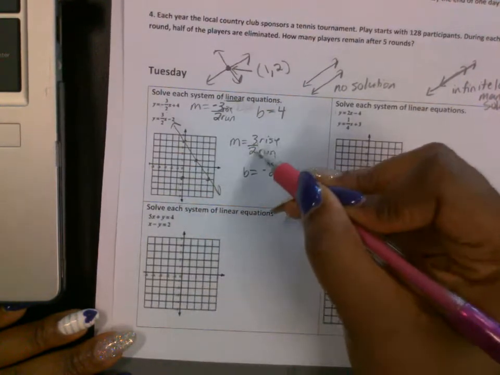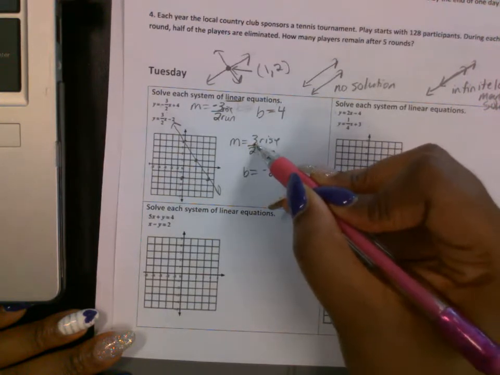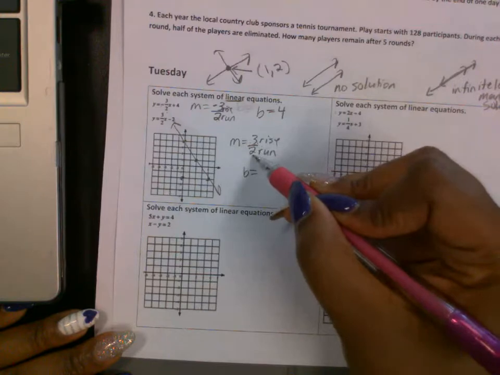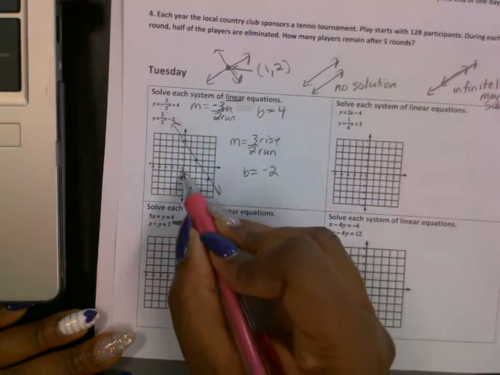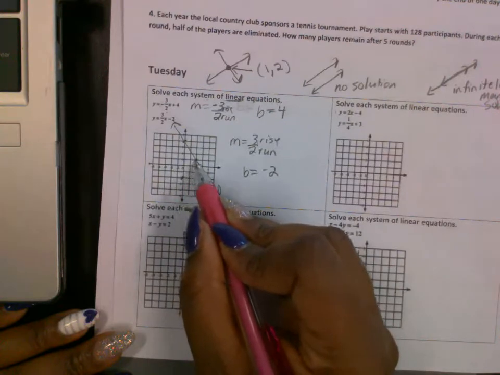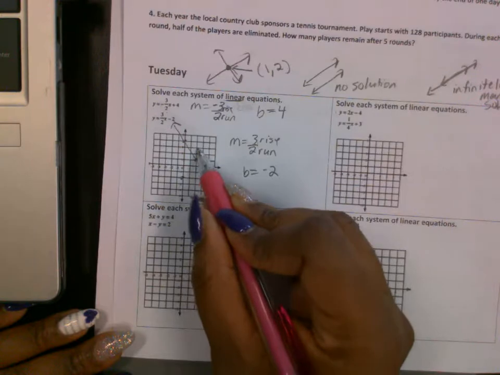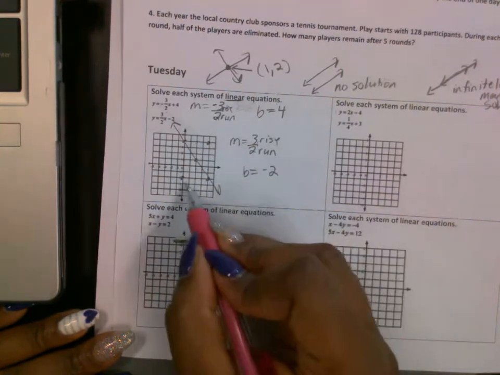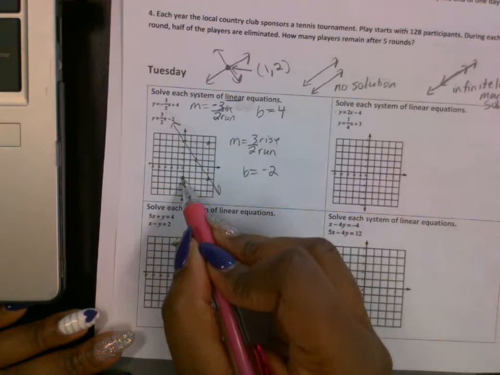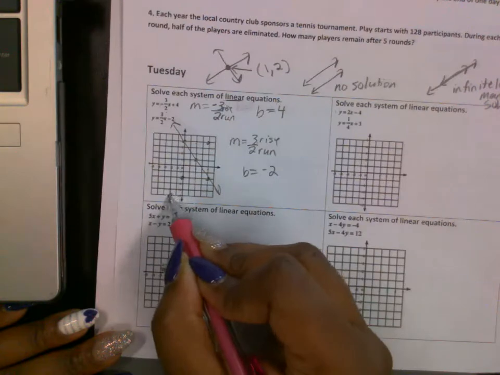So I'm going to use my slope to put points on the line. My rise is 3. That means I go up 3 because it's a positive 3. My run is 2. It's positive 2, so I go to the right 2. So go up 1, 2, 3, and to the right 1, 2. This is where it crosses right here. Let's do it again. 1, 2, 3, 1, 2. If I want points in the opposite direction, I do it backwards. 1, 2, 3 down, and to the left, 1, 2.